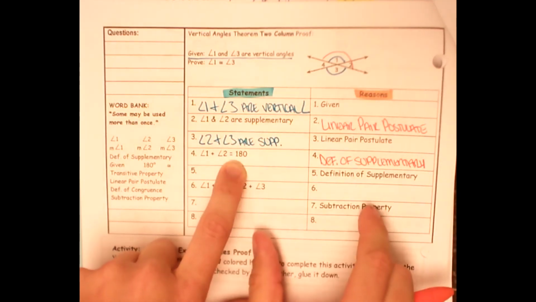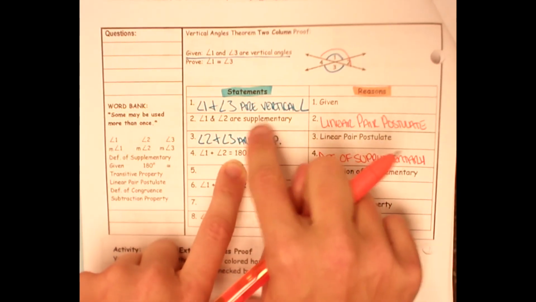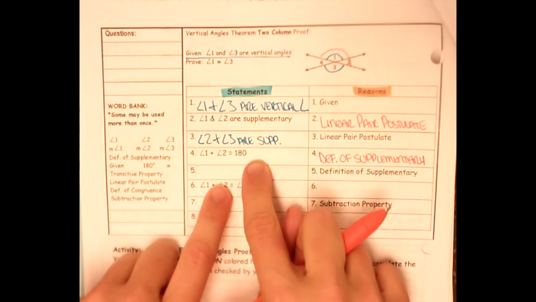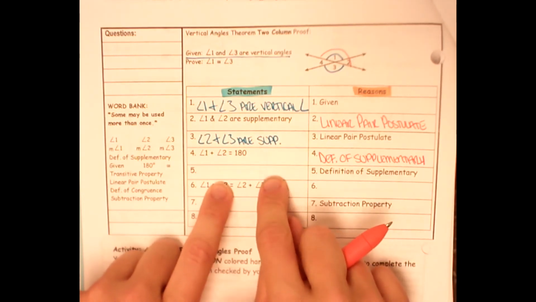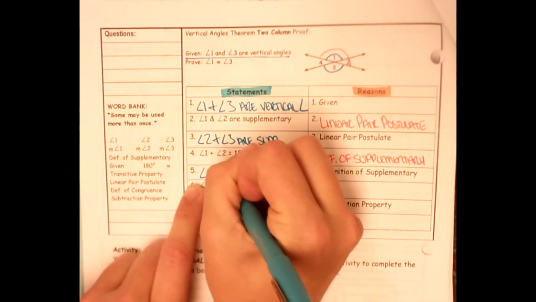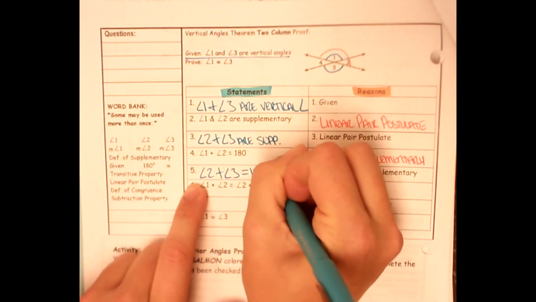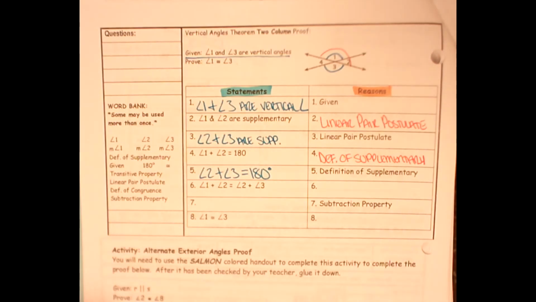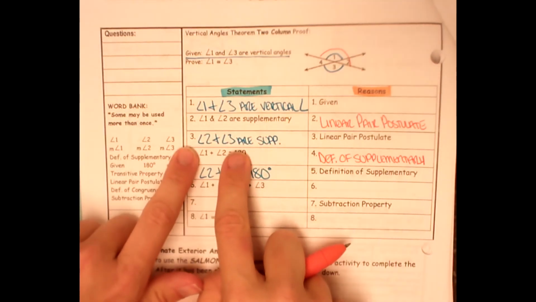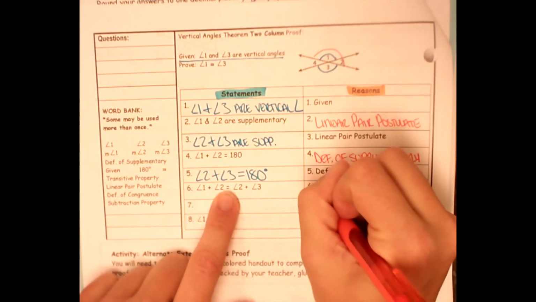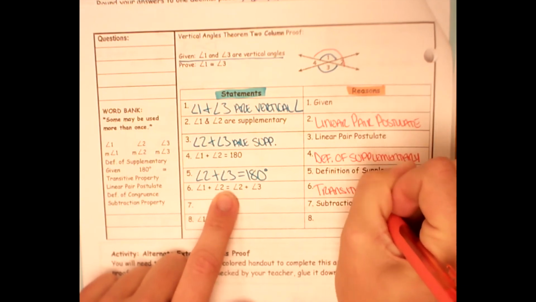As you can see, it's a fill in the blank to help us out. We know angle 1 and 2 are supplementary, so that means angle 1 and 2 add up to 180 degrees. What do you think that next part is going to be? If we know 2 and 3 are supplementary, then angle 2 plus angle 3 is equal to 180 degrees based off the definition of supplementary. Once we say that, now we can say angle 1 plus angle 2 is equal to angle 2 plus angle 3 based off of the transitive property.